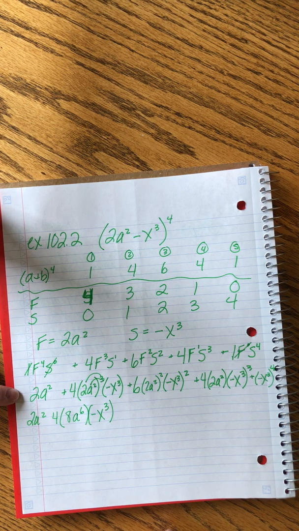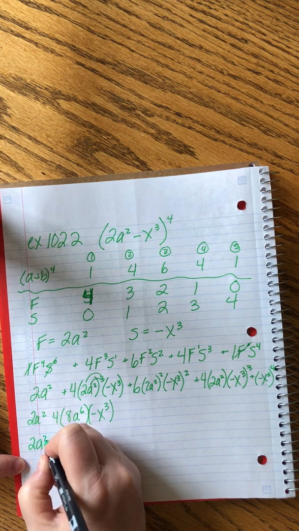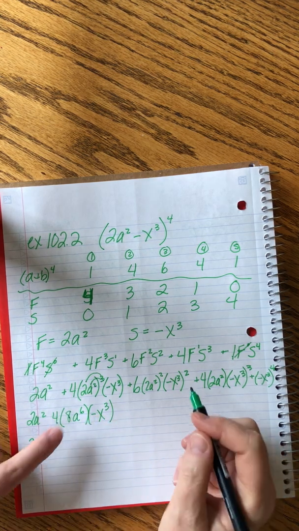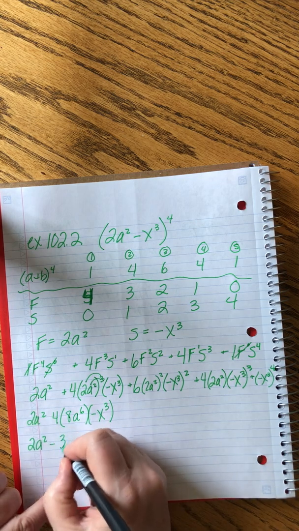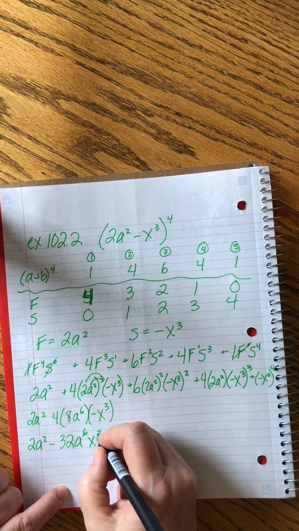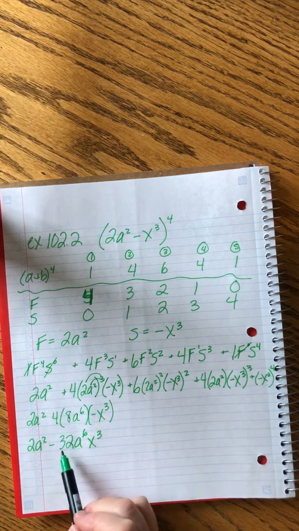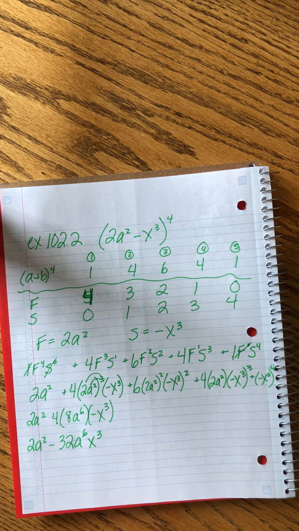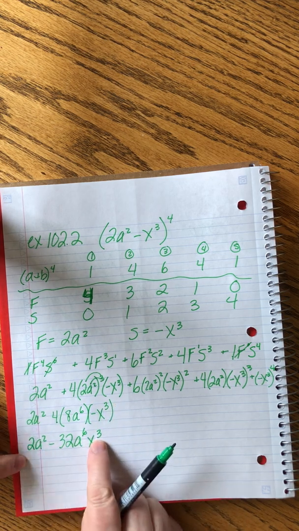So that means this will become, I'm going to go one more row down, this is 32, but it's minus 32, a to the 6th, x to the 3rd. See how I did that? I brought the numbers and the minus sign together, and then I just listed the 2 letters. Okay, so this is kind of like my working row. This is my final answer.